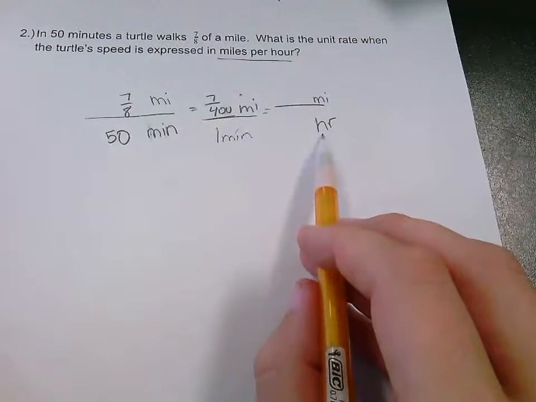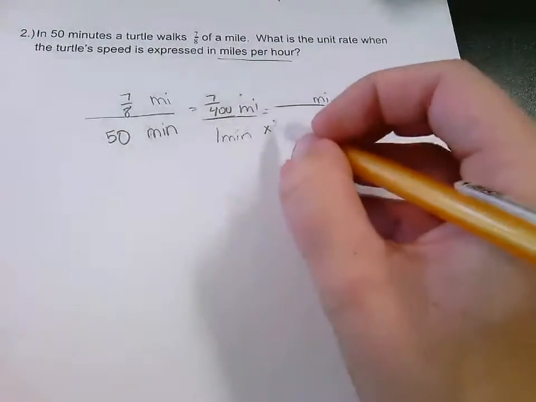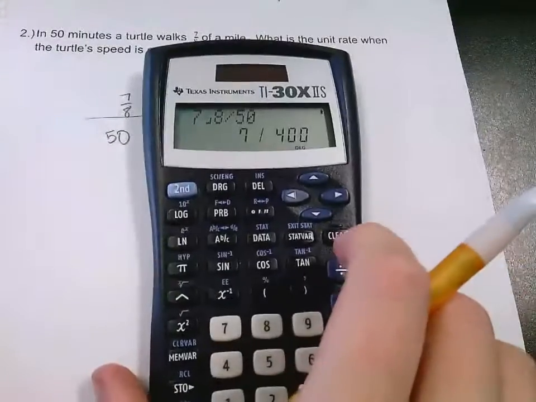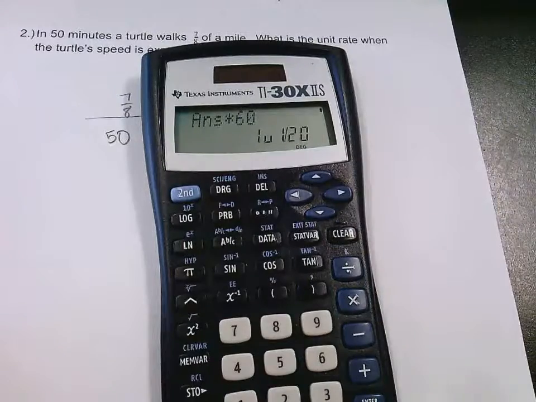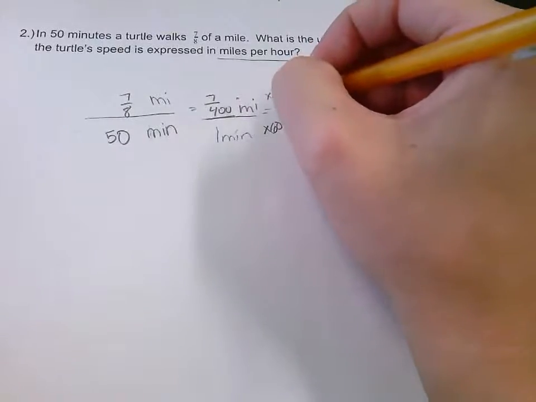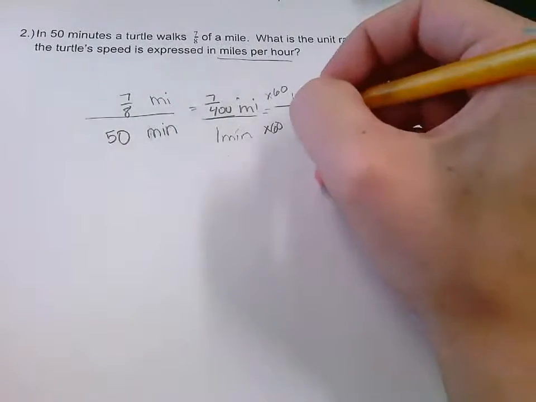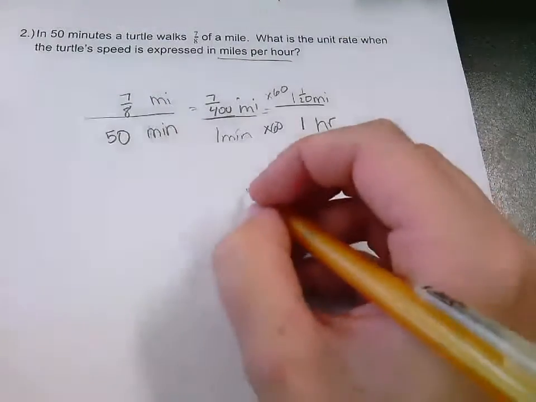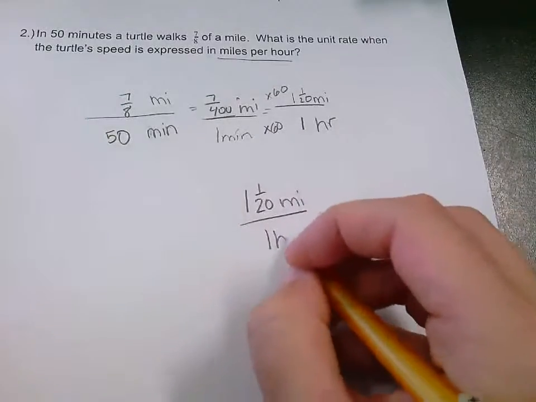To figure out how many they go in an hour, I'm going to have to multiply that by how many minutes are in an hour. Well, 60 minutes are in an hour. So when I do that, I have 7/400, which is already in my calculator. I have to multiply that by my 60. So I get 1 1/20. Now remember, that is 1 1/20 of a mile. Now 1 minute times 60 is 60 minutes, which is really my 1 hour. So what is the unit rate when expressed in miles per hour? Well, the turtle can walk 1 1/20 miles in 1 hour.